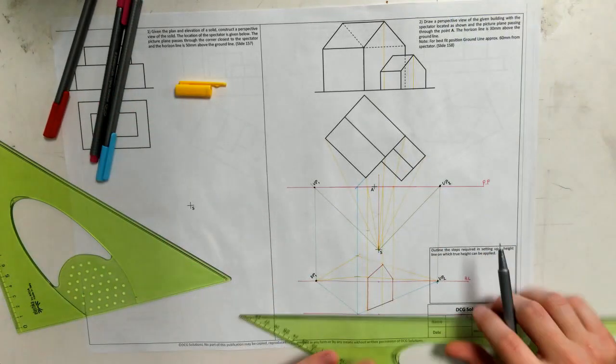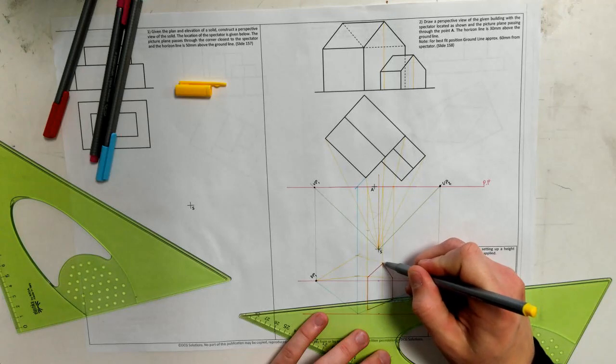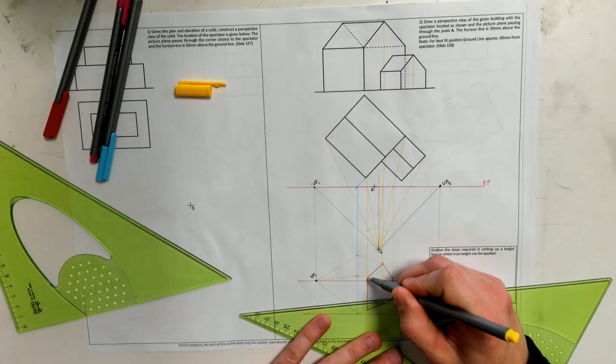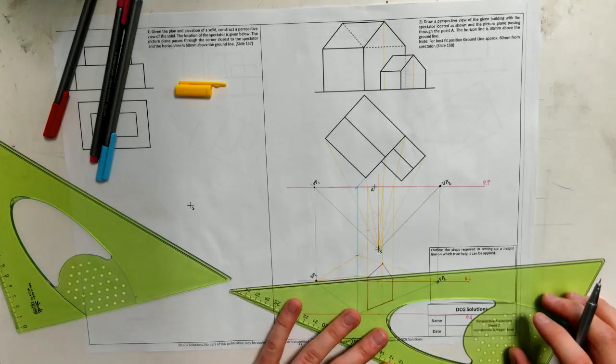Alright, the next thing we're going to do is from the ridge and that red point and the eaves of the red lines, we're going to pull them back to vanishing point 1.